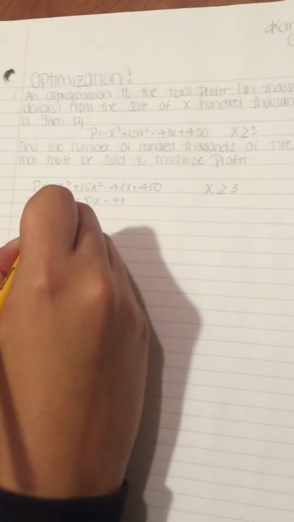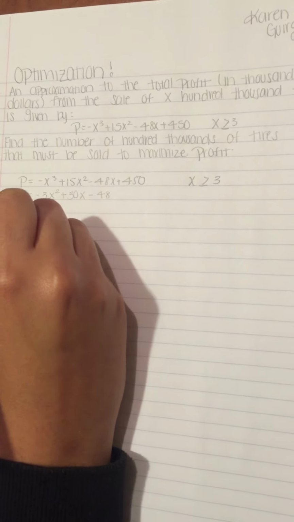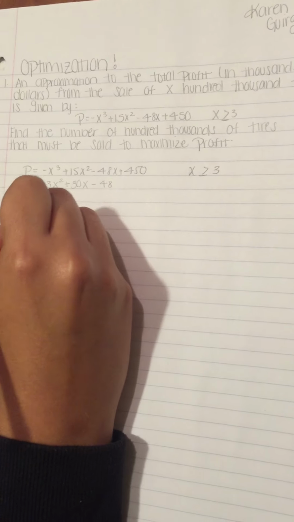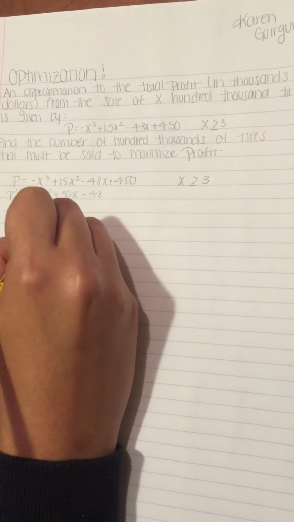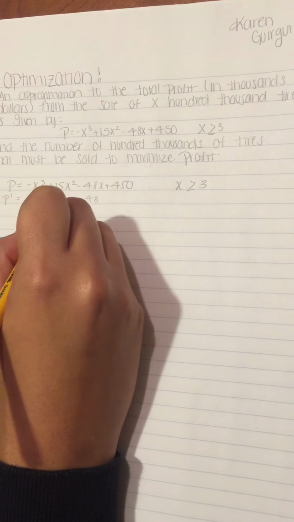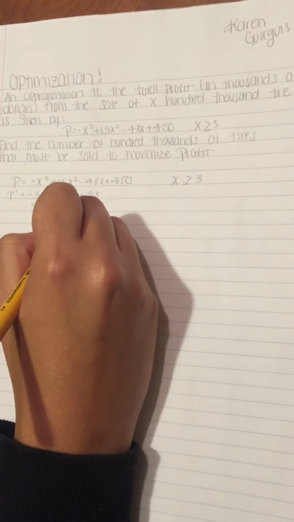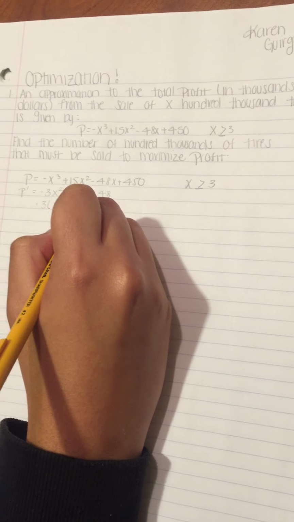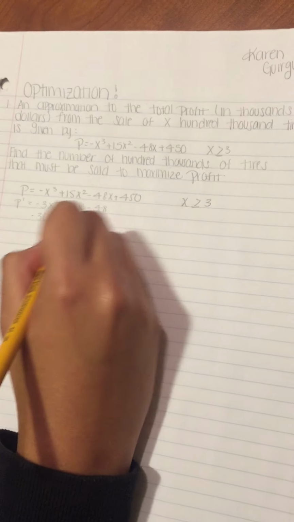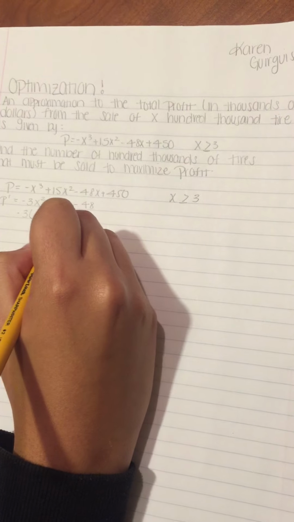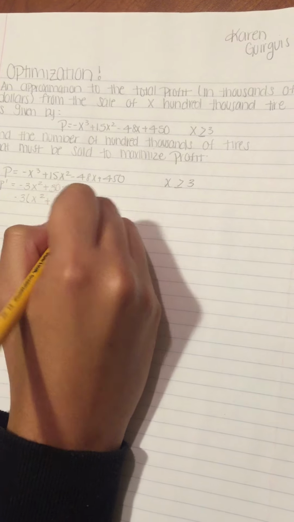Next, what we're going to do is we are going to factor out a negative 3, and then negative 3 and 30, it goes into 10. And then 48 and 3 is 16. Sorry, that is a negative.